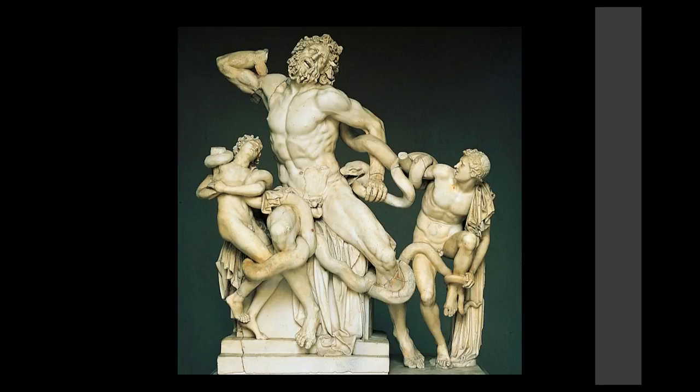This was done by three sculptors who were inspired by the Pergamon artists. These were the artists who sculpted the Altar of Zeus at Pergamon. And you can see that, especially with the diagonal movement of the central figure. It's a very popular work and has been copied and reproduced.